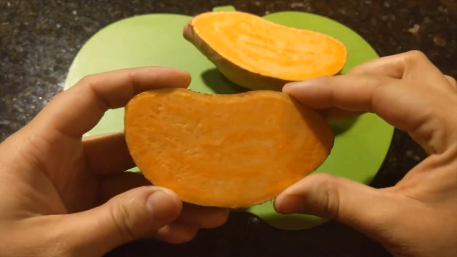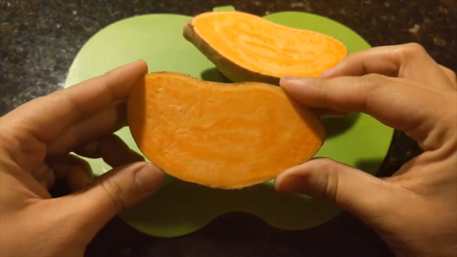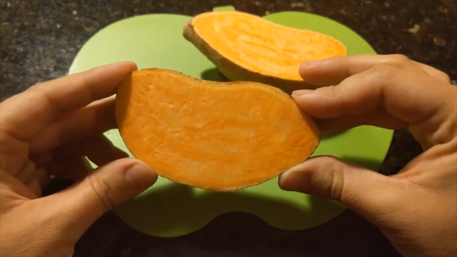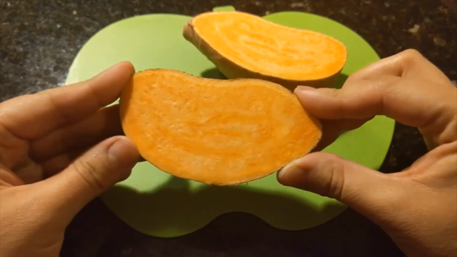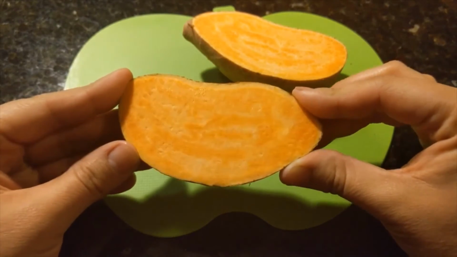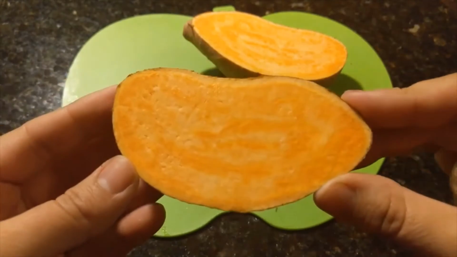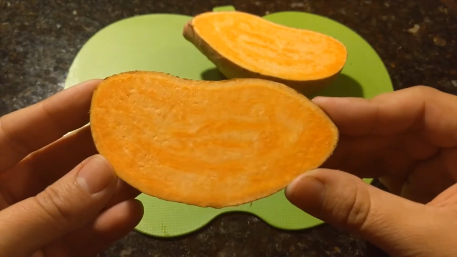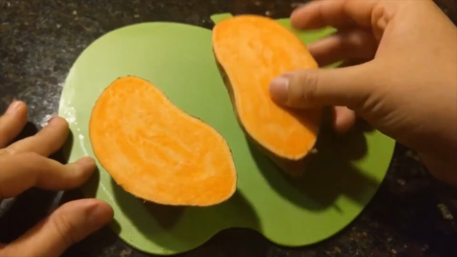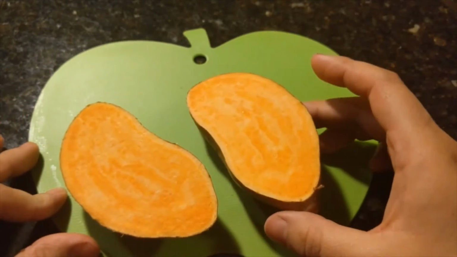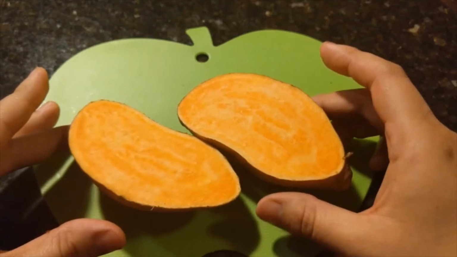What a surprise! Look at that color inside. Can anybody tell me what color it is on the inside? Orange, right? And I don't know if you guys can see that, but there's almost some white to it as well. That is so pretty, right? So we have an orange sweet potato right here.